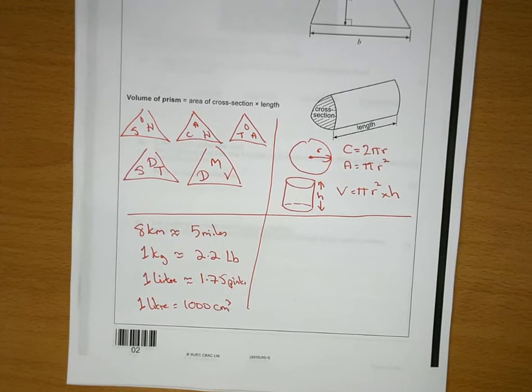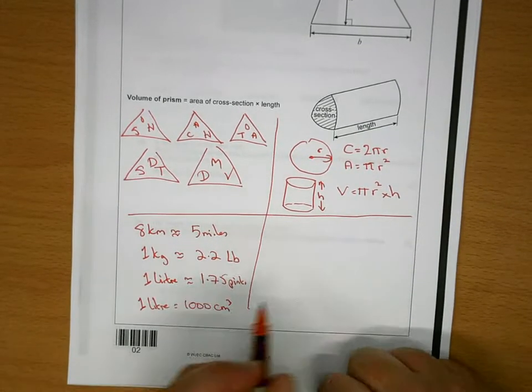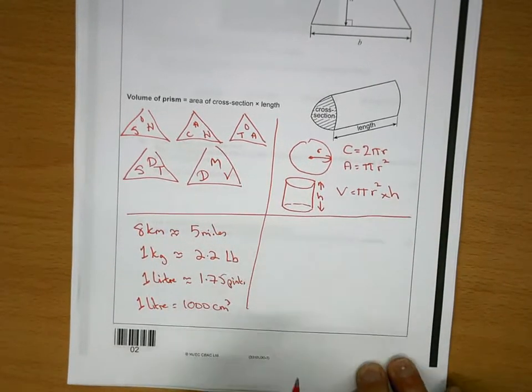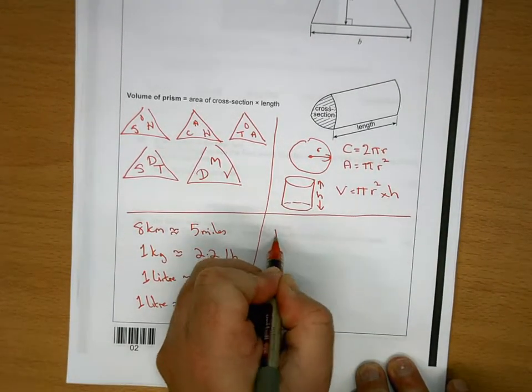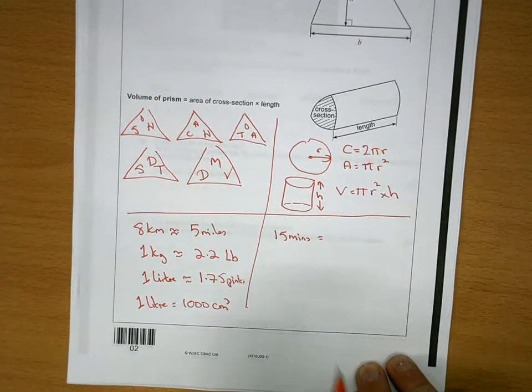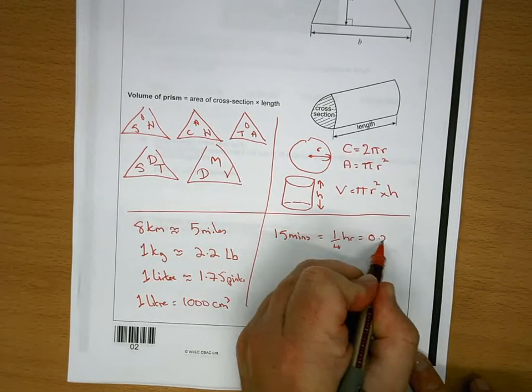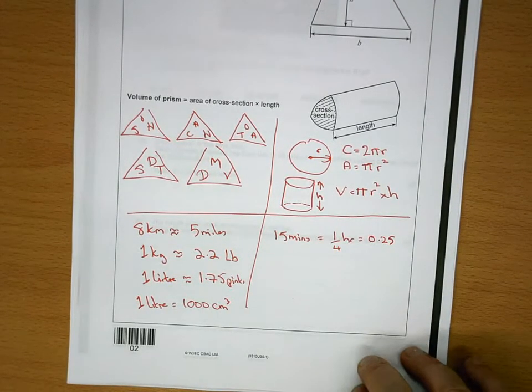And then the other place where students make common mistakes is when dealing with time. So in this little square down here, remember, 15 minutes is a quarter of an hour, which as a decimal is 0.25.